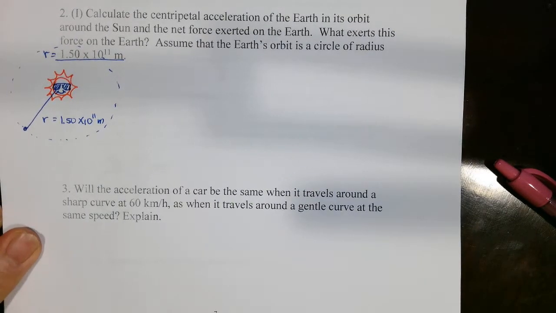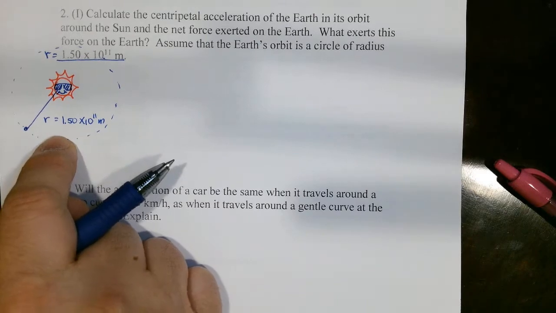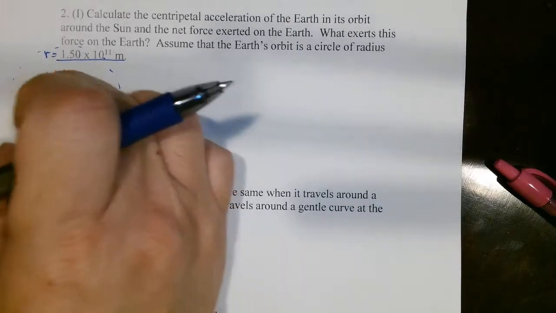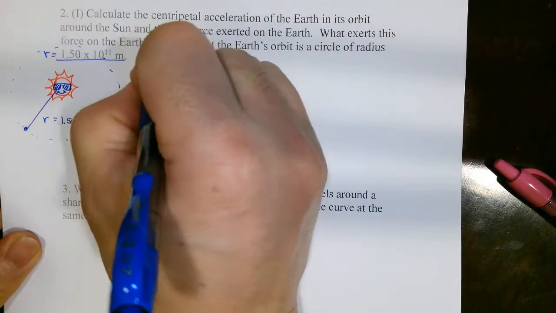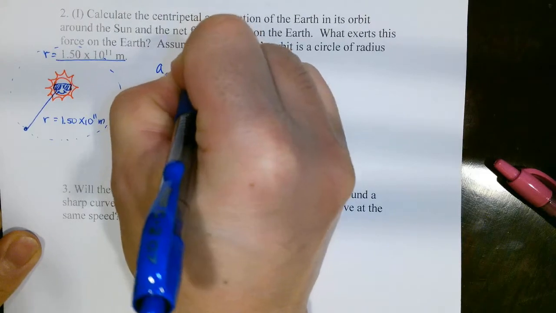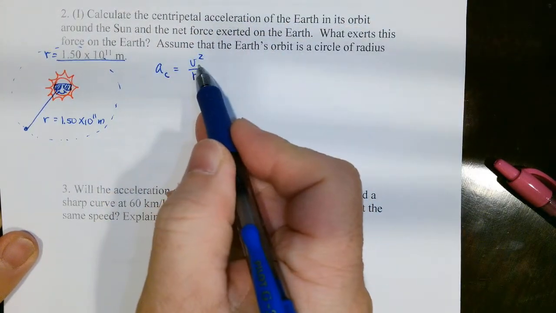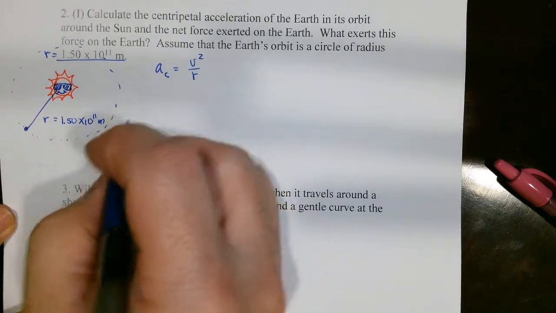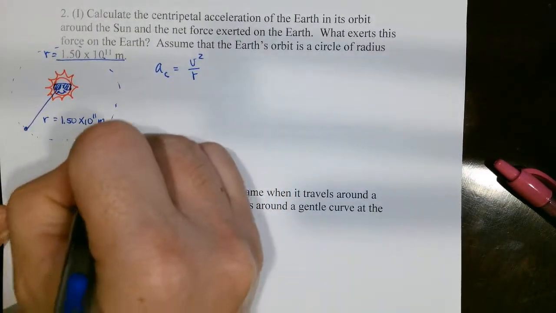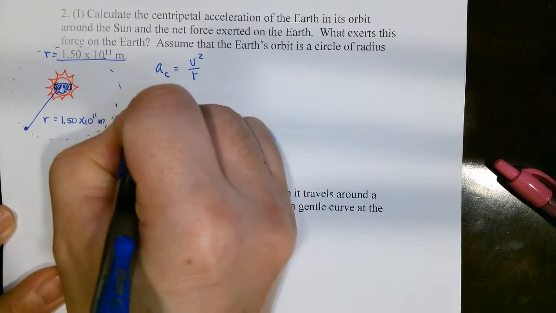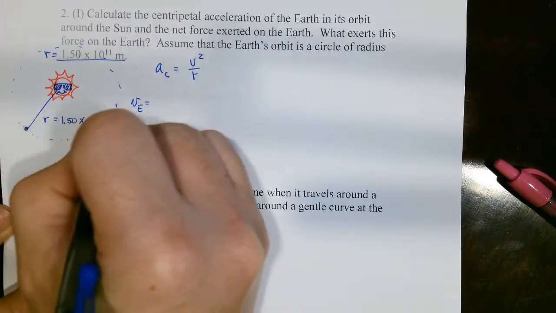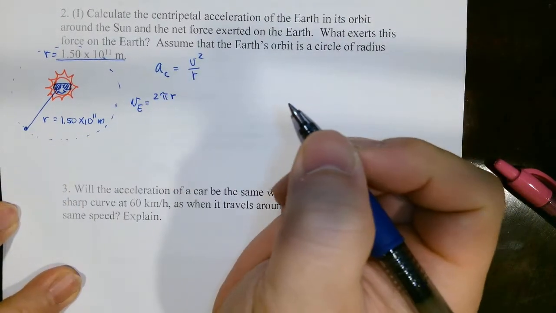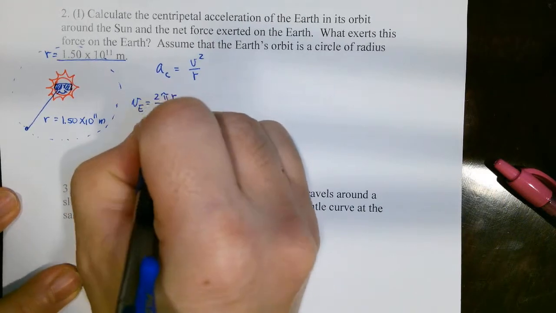But that's not the only thing, right? Because we have to find the speed of our Earth going around the sun, because now we know the radius, right? And since a sub c is equal to v squared over r, we have to find what the v is, because we know the r, right? Well, we know v, the speed of the Earth, is equal to the distance that Earth travels around the sun, which is 2 pi r, which is the circumference, divided by the period T.